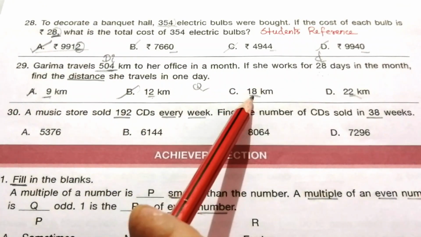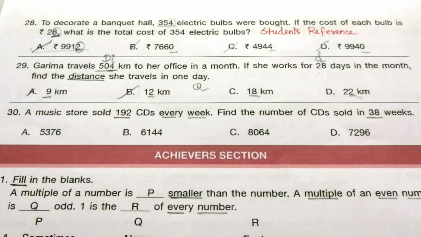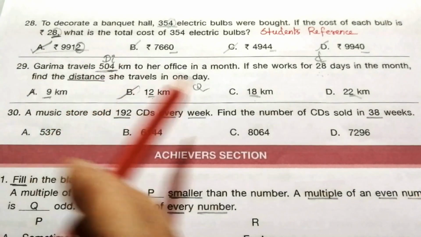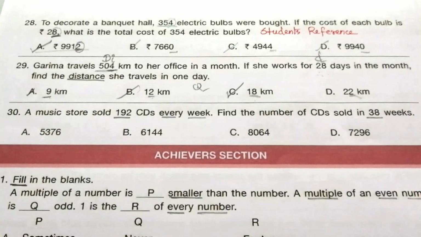In 18, the ones place value is 8. 8 8s are 64. In 64, the ones place value is 4. 4 is equal to 4. So C is the answer. Without doing the division operation we can easily find the answer. If you want, you can do the division operation and cross-check your answer.